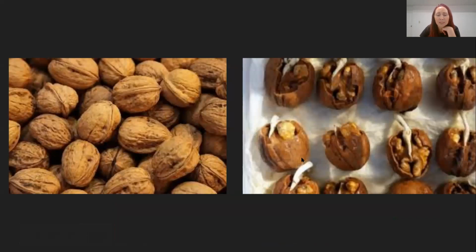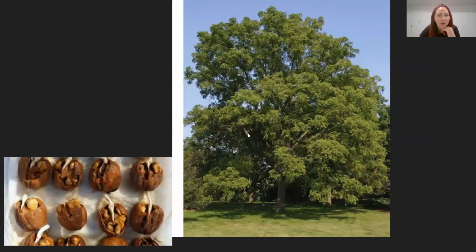All right, check it out. What kind of seeds are these? Anybody have any ideas? So over here is the seed, and over here is where the seed has started to sprout. Remember the shoots? Okay, any ideas? 3, 2, 1. It's a walnut tree.